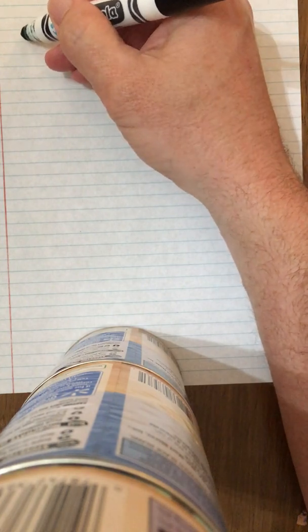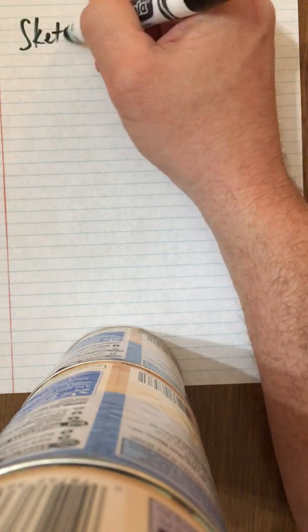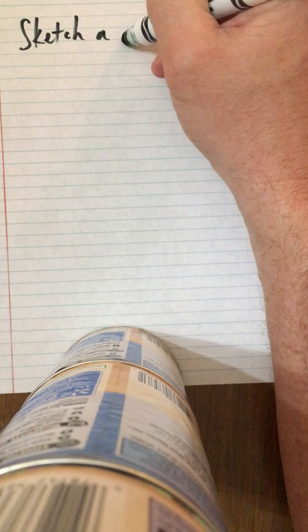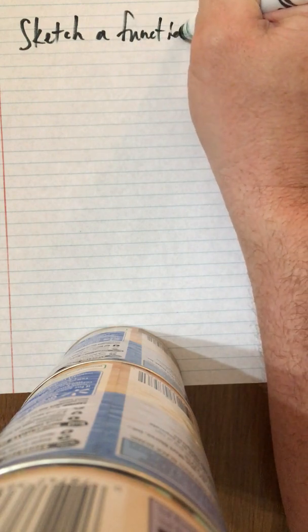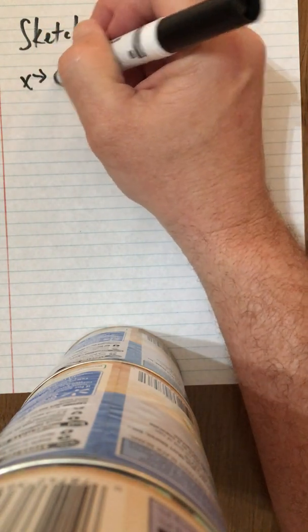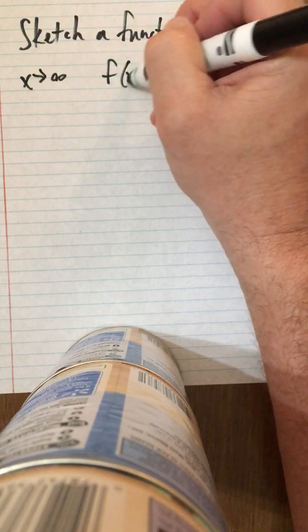If I tell you, sketch a function, and they give you this information, as x goes to infinity, f of x goes to negative infinity.